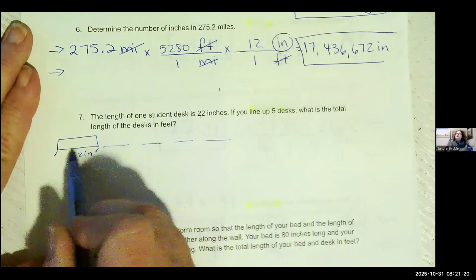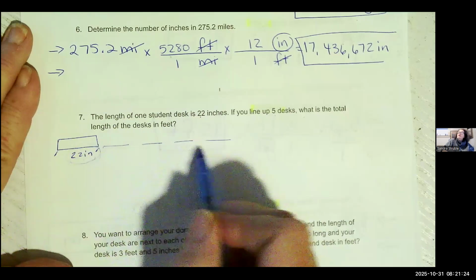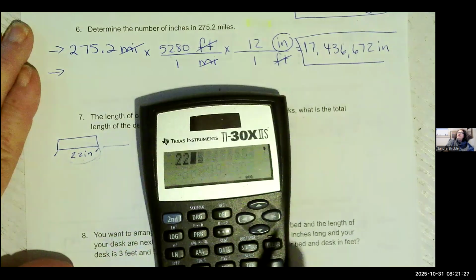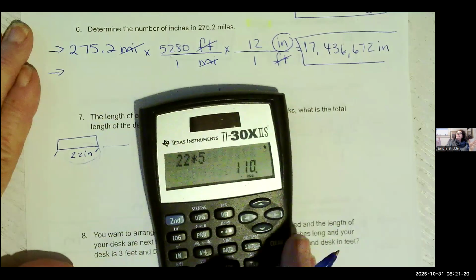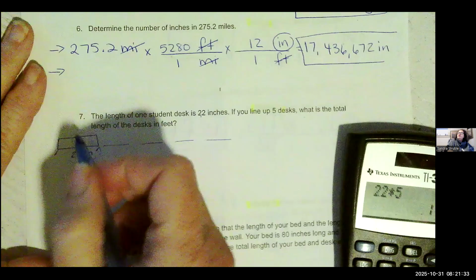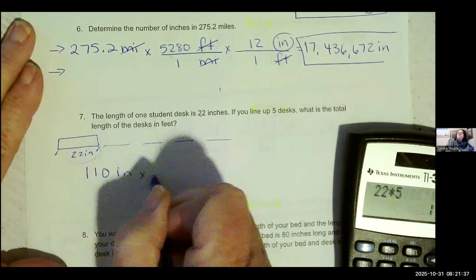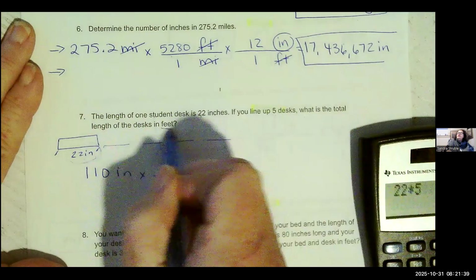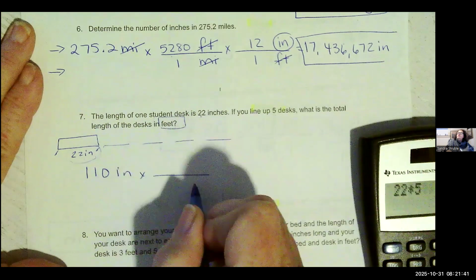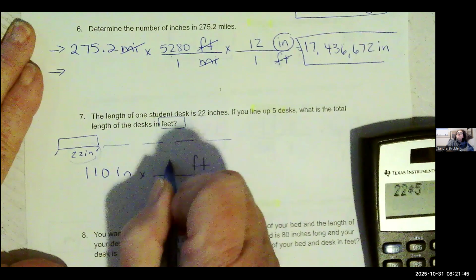So 22 times 5 is going to give us 110 inches if you line up the desks together. So 110 inches is what we're going to start with. And we want to convert that to feet. We want to get rid of our inches and go to feet. And we know that there are 12 inches in a foot based on the conversions I gave you.